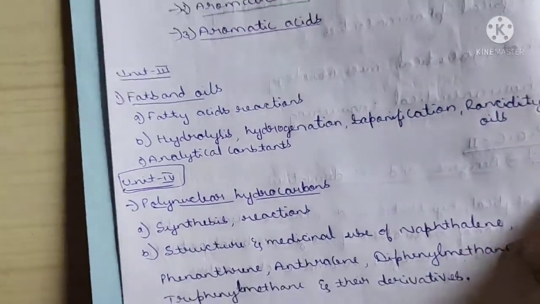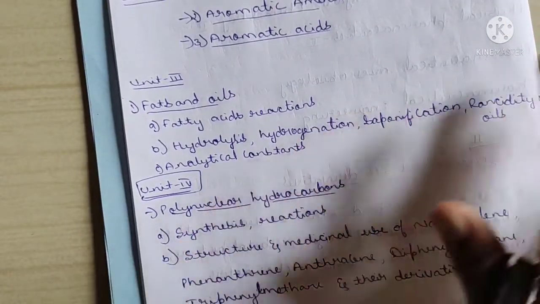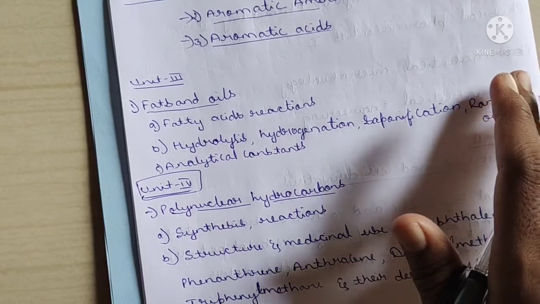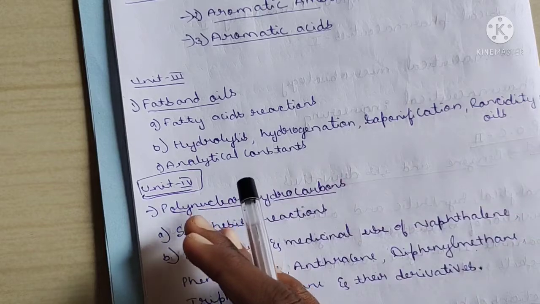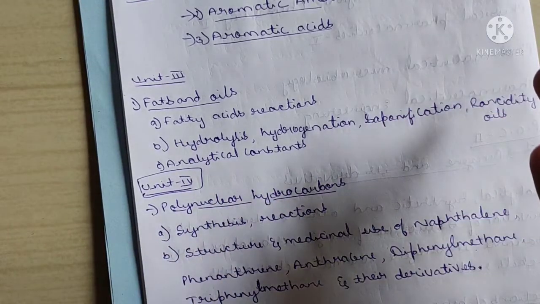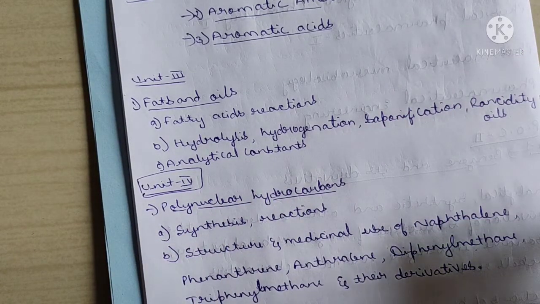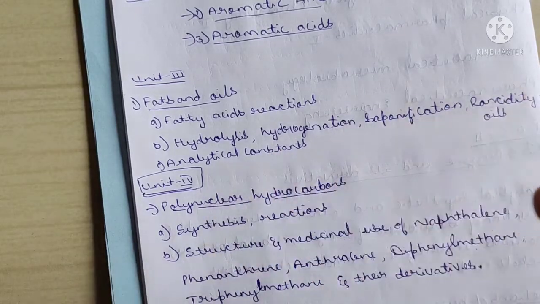In unit 3 we will discuss fats and oils, and this is a very important unit for your examination. Here we discuss fatty acid reactions, hydrolysis, hydrogenation, saponification, rancidity of oils, then analytical constants, in unit 3.